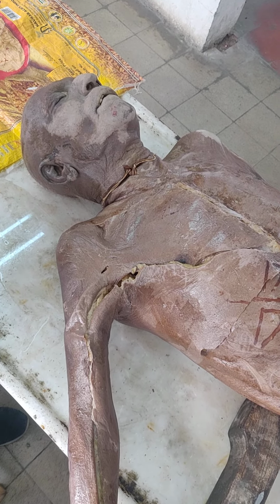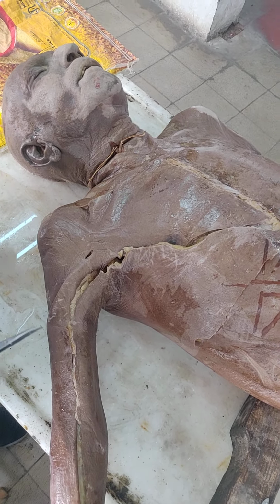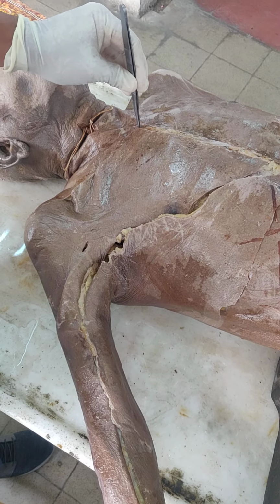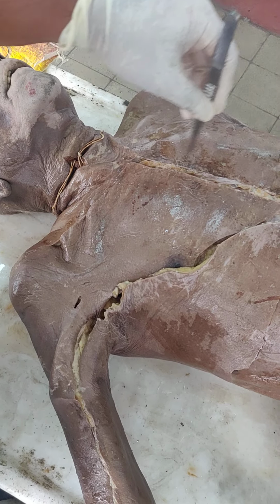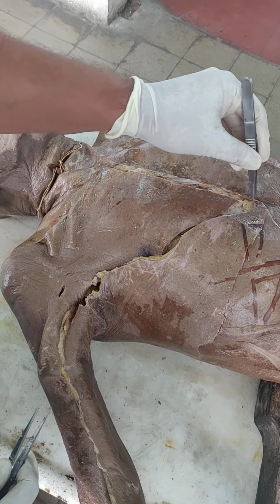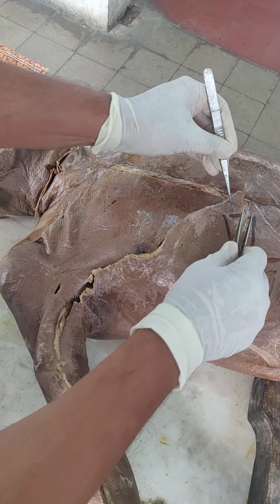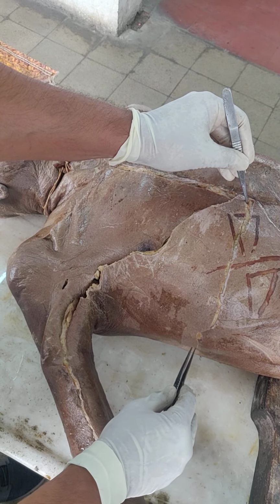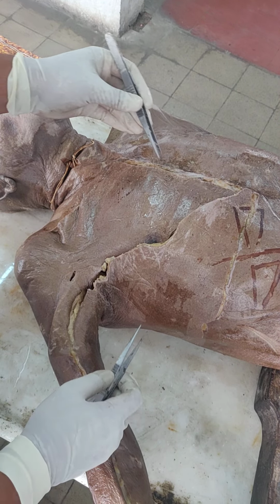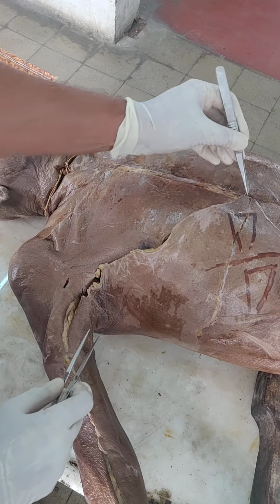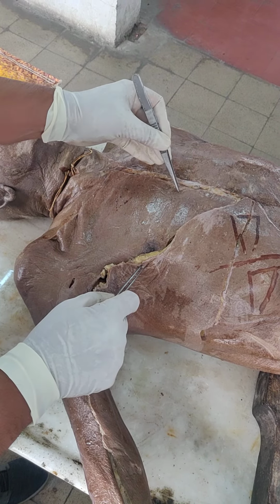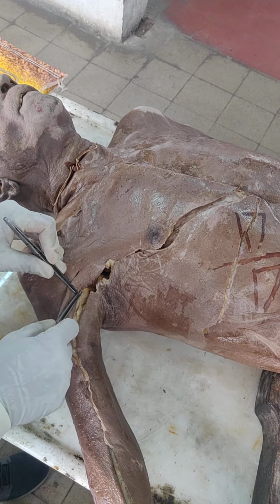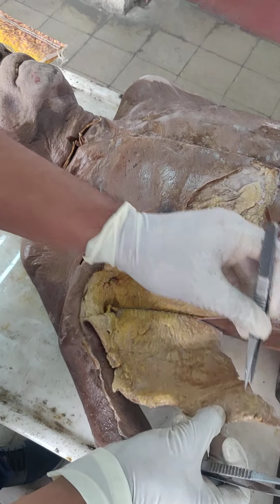Today we will discuss the pectoral region, mainly the pectoralis major and minor muscles. Here I have made one incision over the upper border of the manubrium to the xiphoid process, and one incision horizontally from the xiphoid process, going transversely up to the midaxillary line. I will reflect the incision which crosses over the breast up to the apex of the axilla, and I will reflect the skin of the axilla.